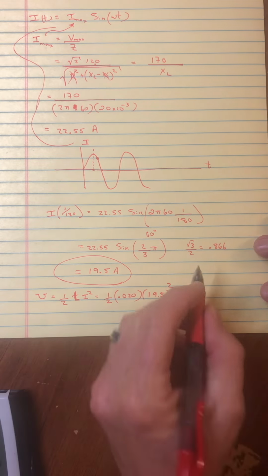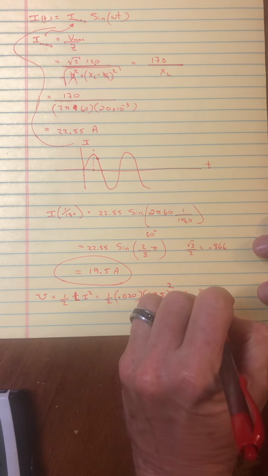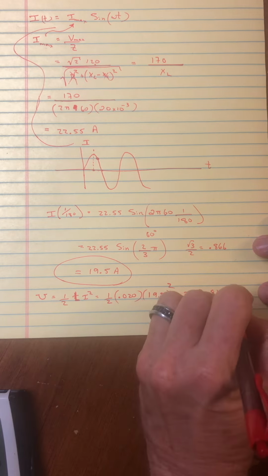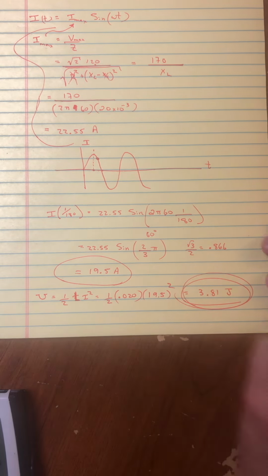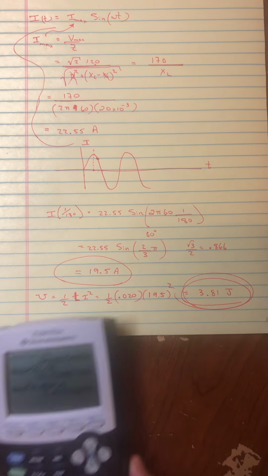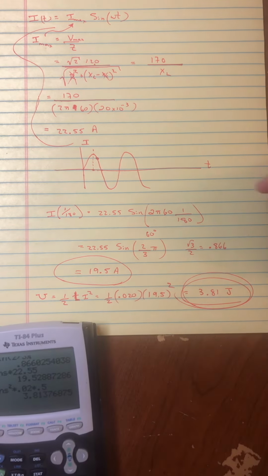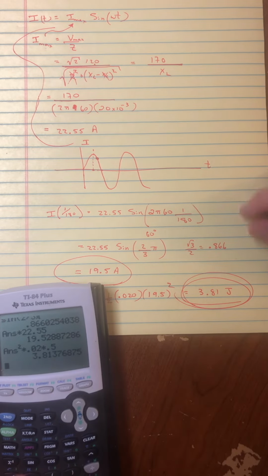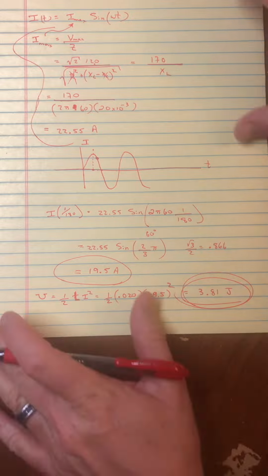And we're looking at about a 3.81 joules of energy in that inductor at that moment, because it has the 19.5 amps, again, at that moment. All right, well, there's number 2 here. Hopefully that was somewhat helpful.